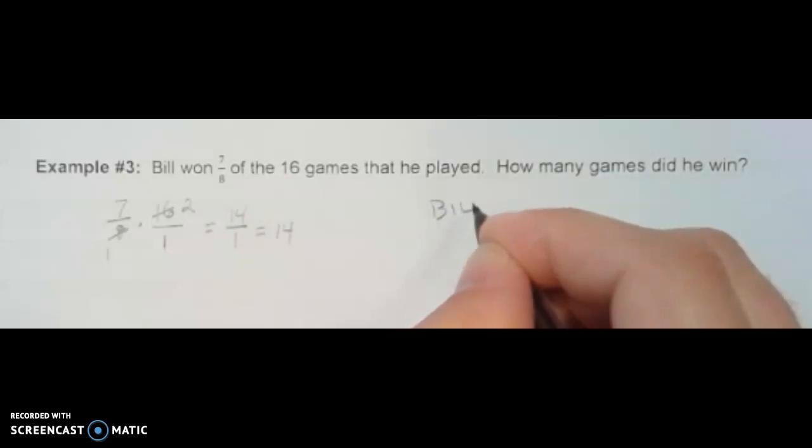And again, we're going to make this easier if we make 16 a fraction by putting it over 1. And before I multiply, I see I can simplify. 16 and 8 have a common factor of 8. 8 goes into 8 once. 8 goes into 16 twice. And now this is 7 over 1 times 2 over 1, which is 14 over 1, or just 14. Okay, so this means that Bill won 14 games.